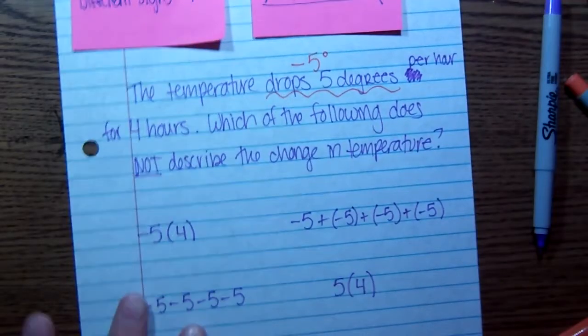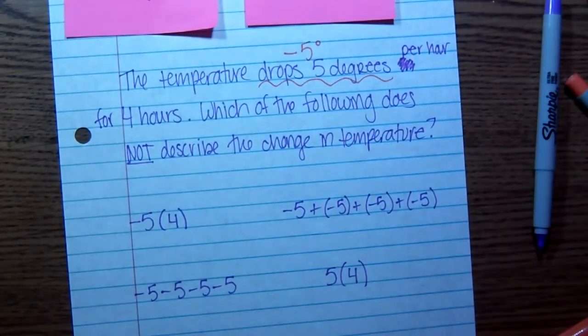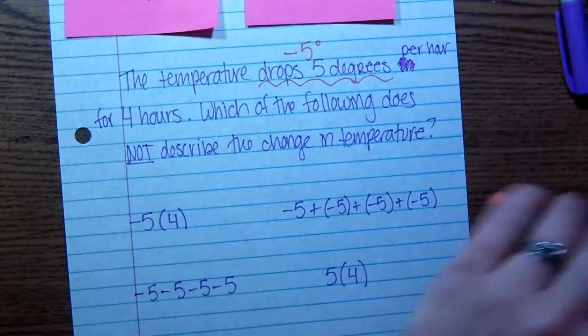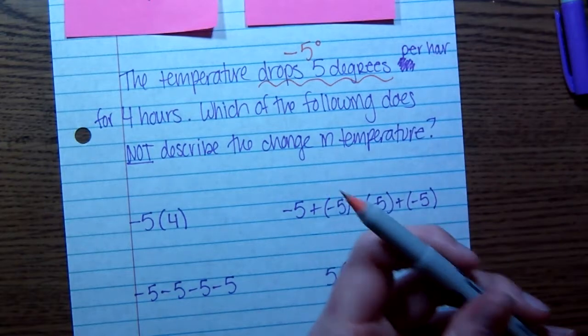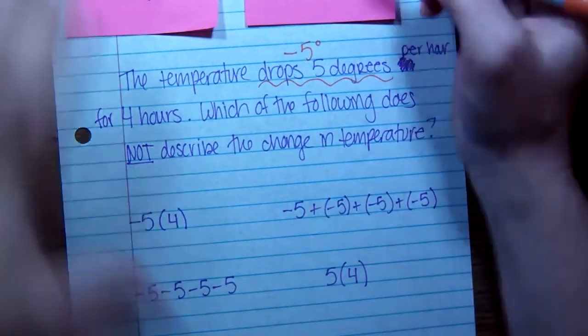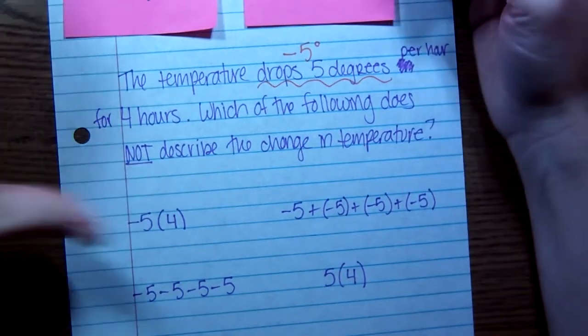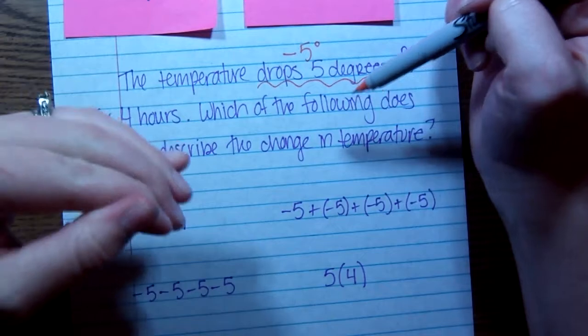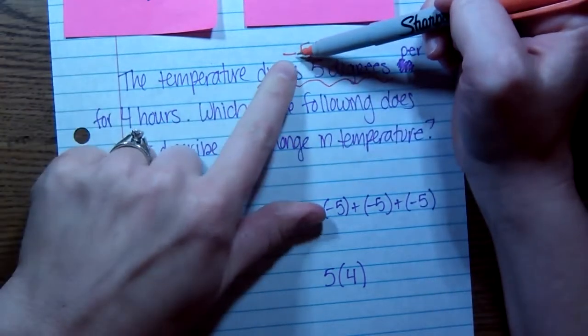When we're talking about real world problems for dealing with negative and positive integers, it can get kind of tricky. We really need to think about what's happening and either draw a picture of it or just think it through, make a visualization of what's happening. So in this case, the temperature is dropping 5 degrees. Dropping 5 degrees means it's getting lower. And so that means it's subtracting.